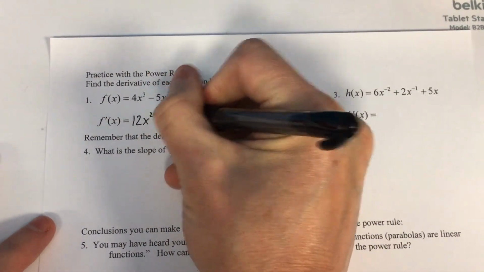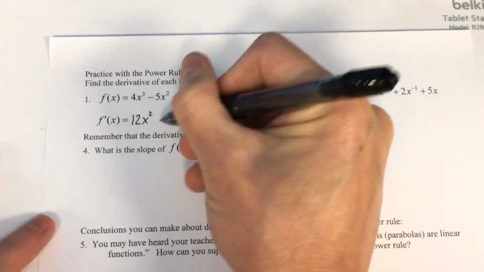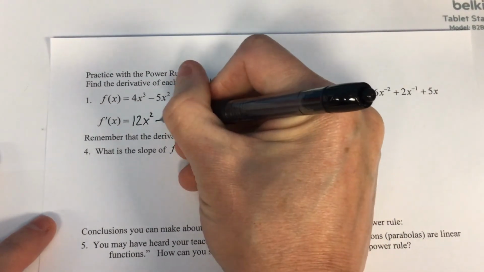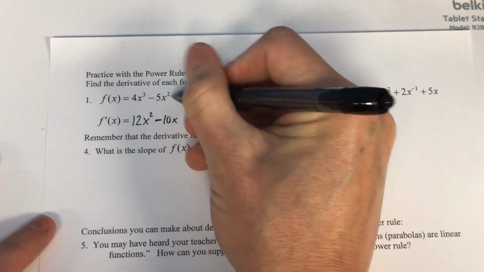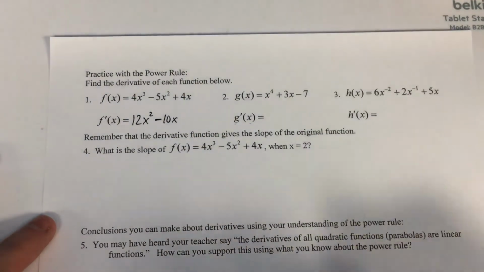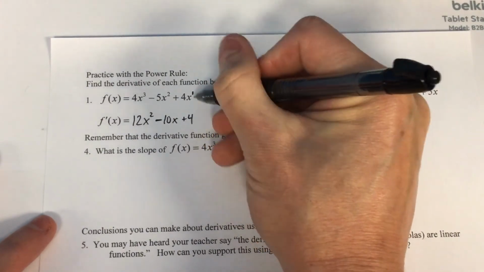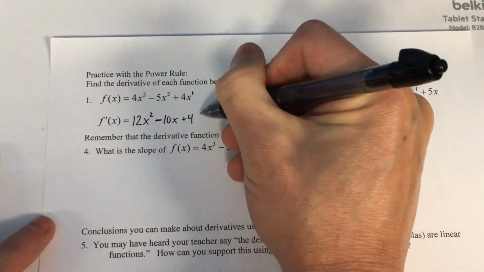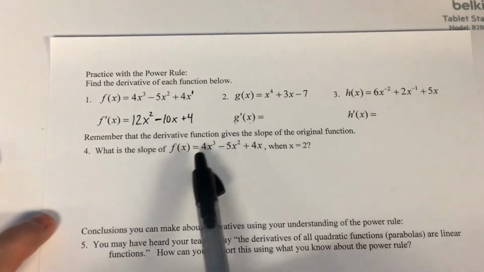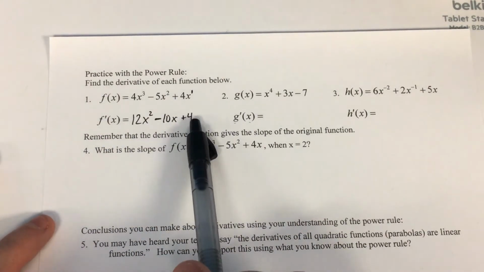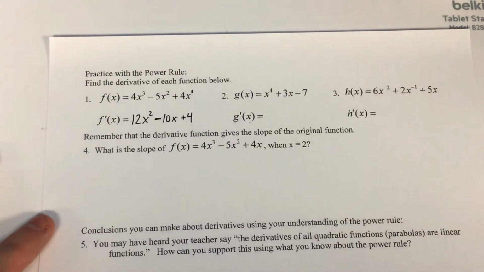And then the power will go down by 1, so go down to 12x squared. This one you'll do 2 times negative 5, so you get negative 10. And then the power will go down by 1, so it's x to the first. And then this is 4x to the 1, so you do 1 times 4. And then the power goes down to 0. So x to the 0, we don't even write x to the 0, because that's just 1. So that's like 4 times 1, or 4. So that'd be that one.